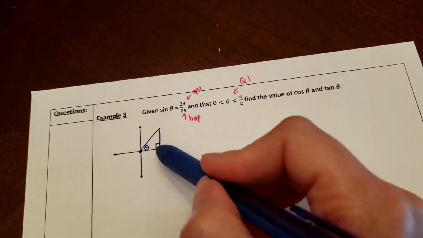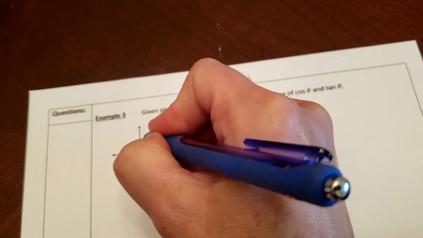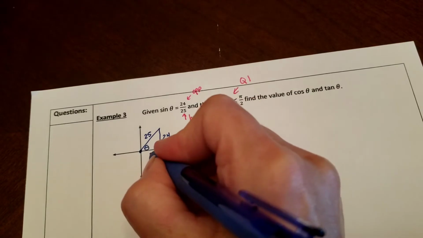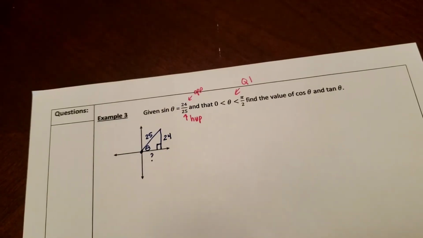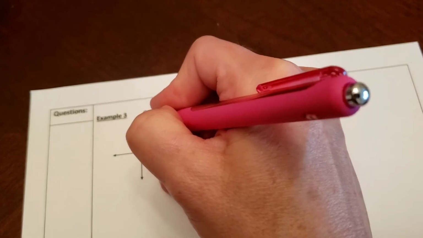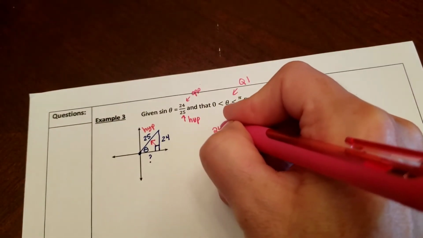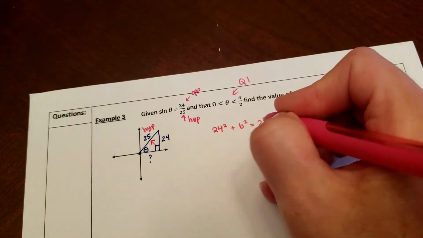And then we have opposite. So from theta, opposite is 24. Hypotenuse is 25. And so this is the side we're missing here. So we will go ahead and do a squared plus b squared equals c squared. Numbers are a little bigger, but just use your calculator. So across here, this is your hypotenuse. So I'm going to do 24 squared plus b squared equals 25 squared.